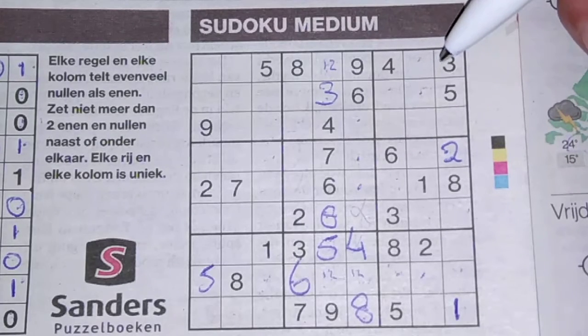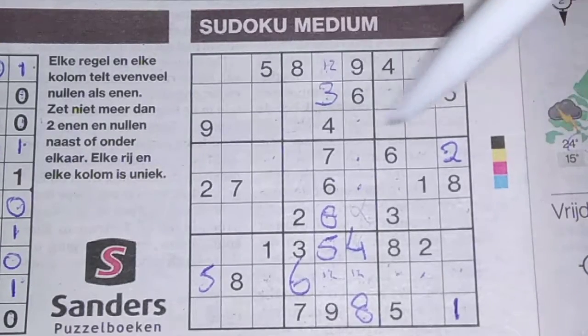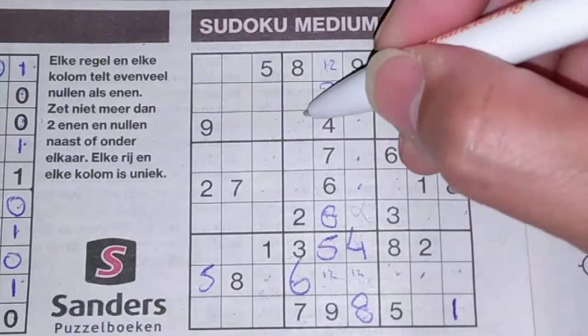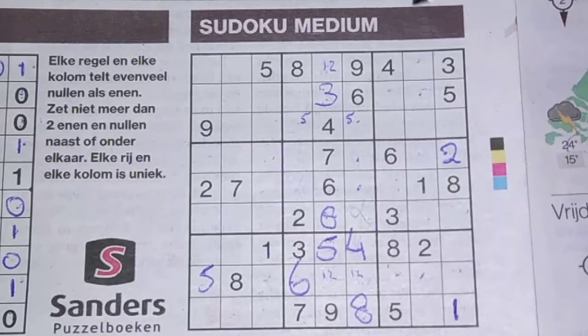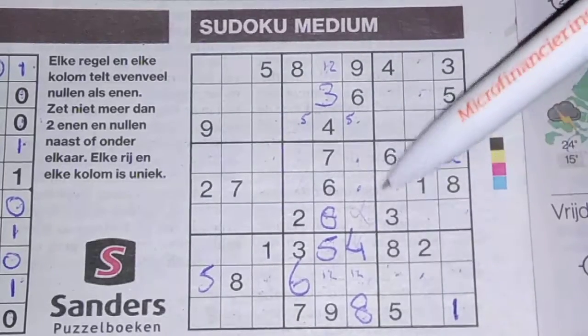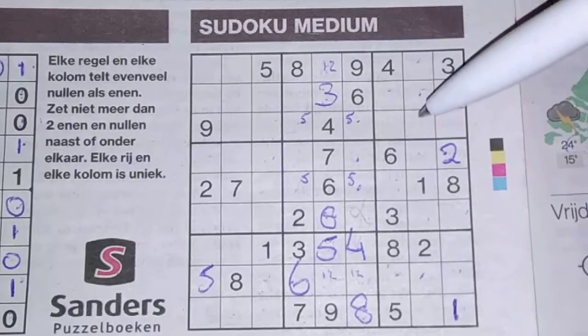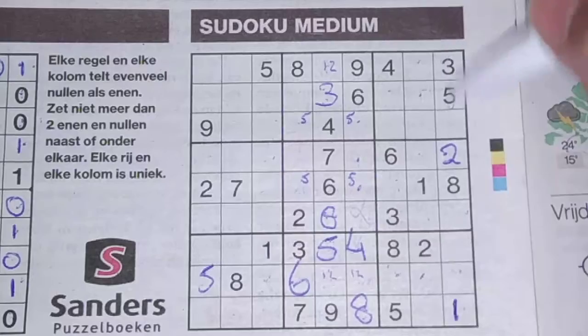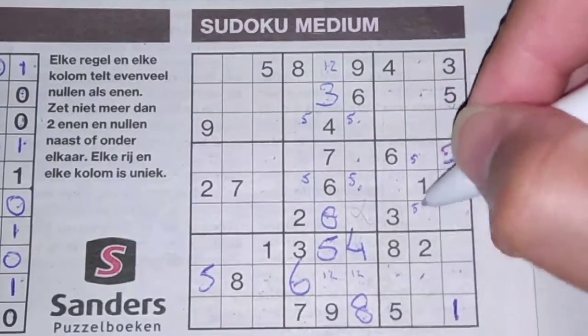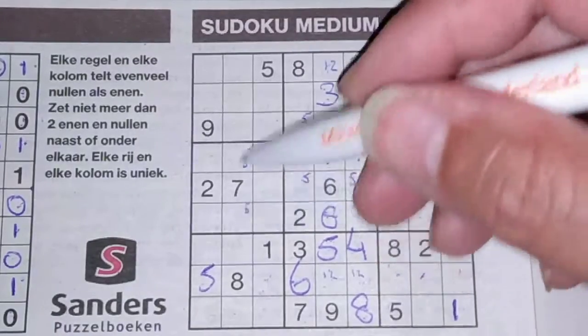So I think I will mark some boxes. Yeah, 5 in this row, 5 in that row. So in the third row, the only 2 places for the 5 are here or there. Same for the middle row. We have a 5 here, so no 5 there. Here 5, no 5 there. So 5 should be here or there. Then 5 in this column, 5 in that column. So here also 2 5s. 5 in this column, 5 in that column. So 2 places for the 5 there.